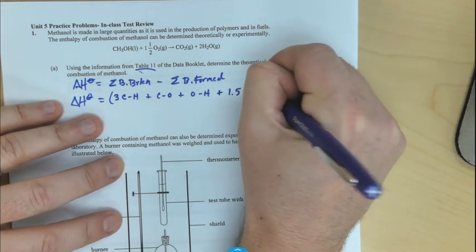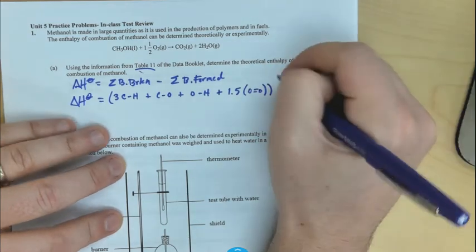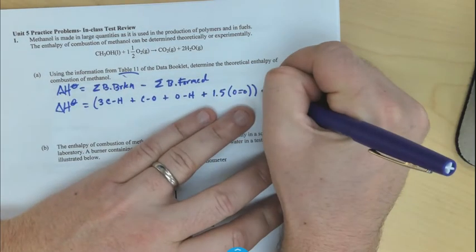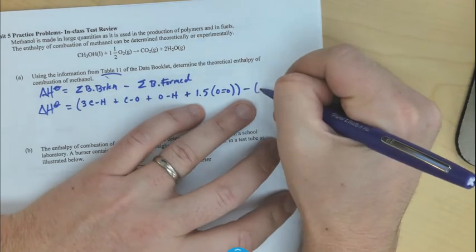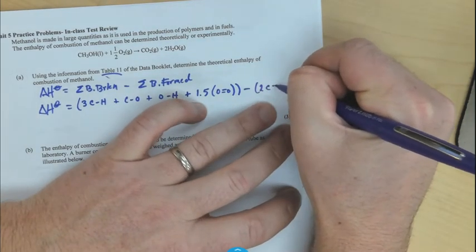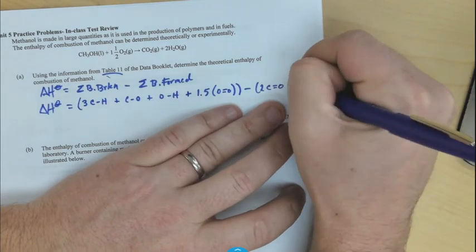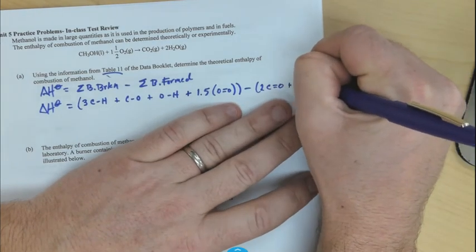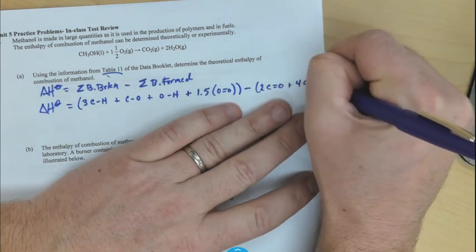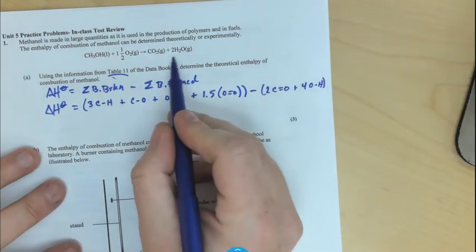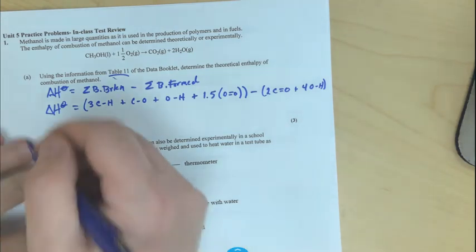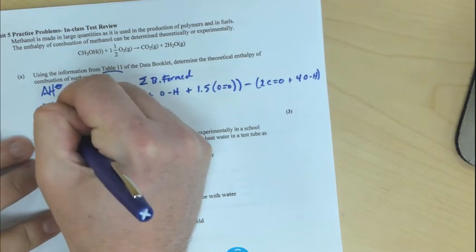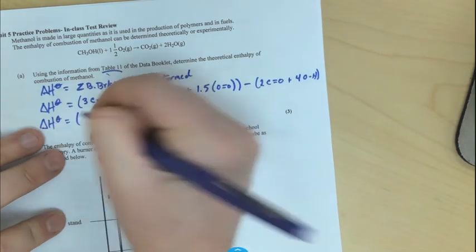So we're going to have 1.5 moles of those oxygen-oxygen double bonds. In our products, we have carbon dioxide, which has 2 carbon-oxygen double bonds. To that, we add the bond enthalpy for 4 oxygen-hydrogen bonds, because each water molecule has 2 oxygen-hydrogen bonds, so 2 moles of them would have 4 moles. Now all we have to do is substitute the values from the data booklet.